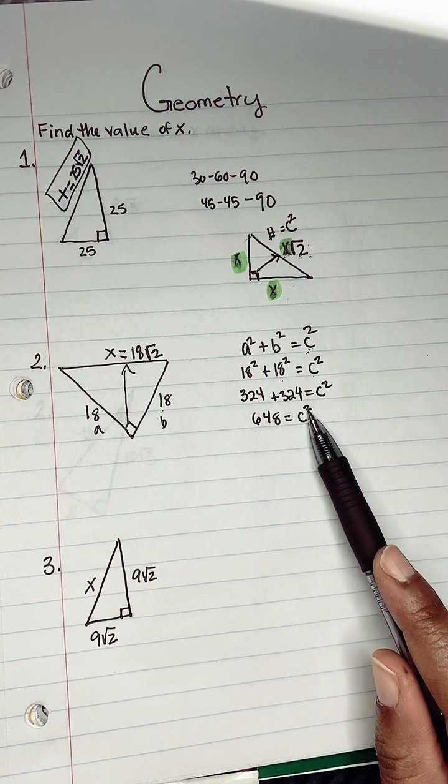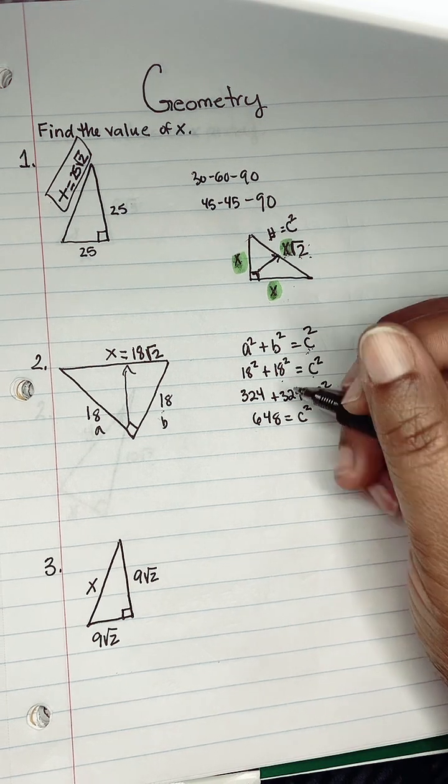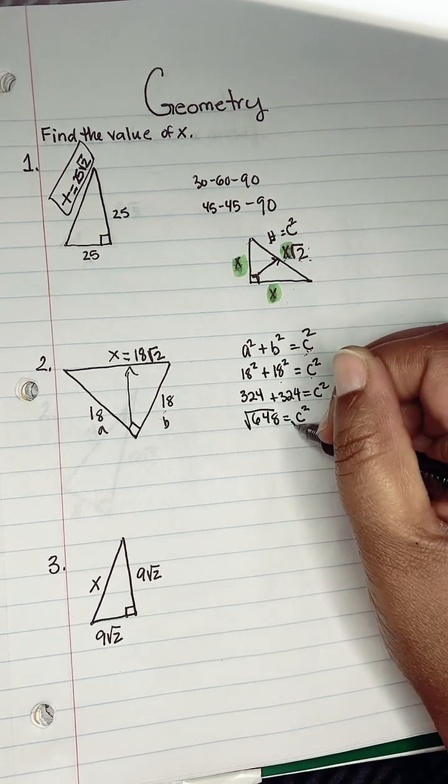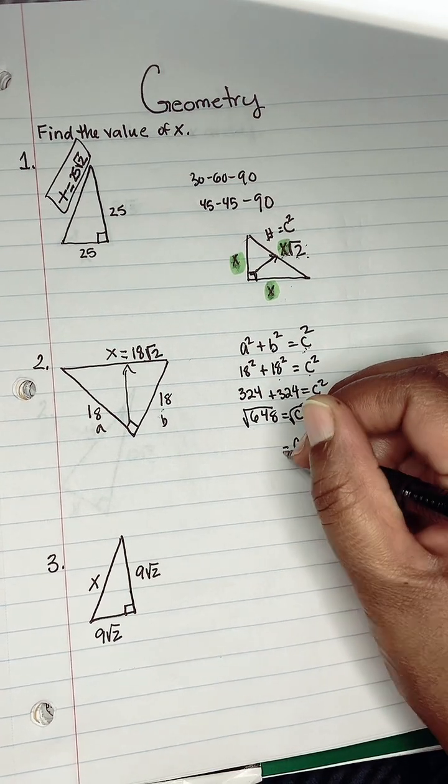Does anybody remember how we can get rid of a square? Good, Chicken Little, I'm glad you found it. Square root. Yes, you guys. Beautiful. So we're going to square root both sides. So we're going to get C equals.